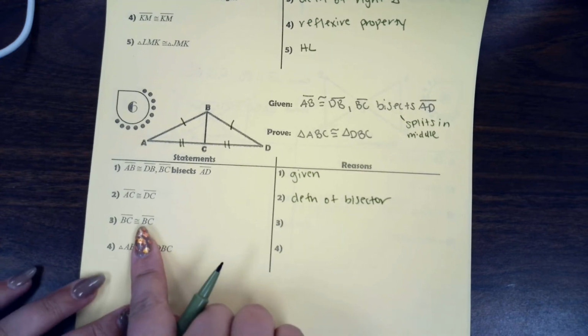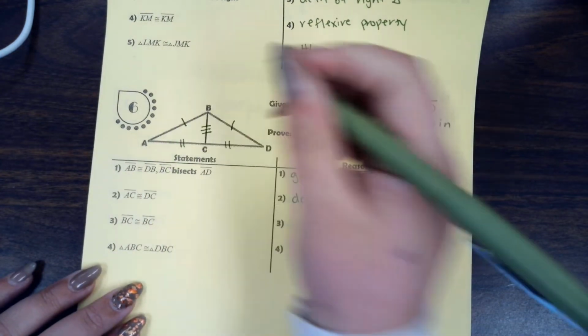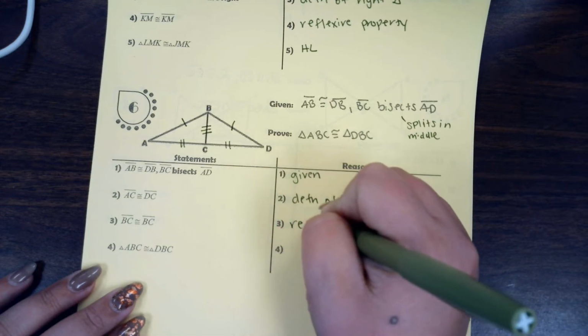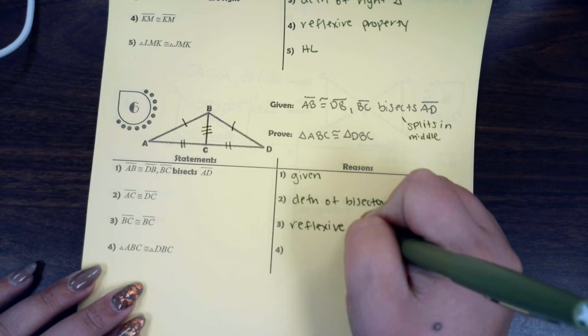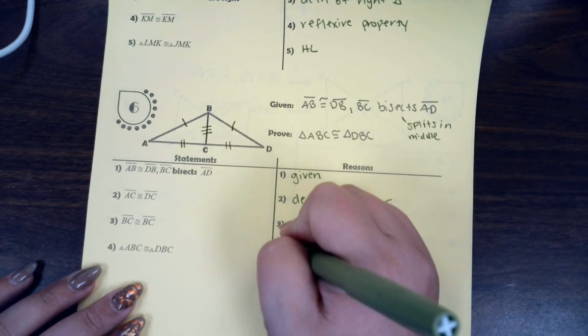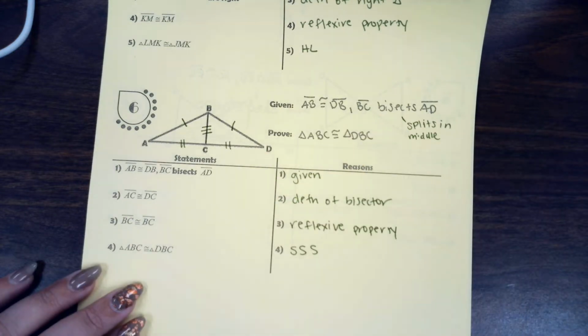Next, we've got BC is congruent to BC. Something is congruent to itself by the reflexive property. And we've got enough info to say the triangles are congruent by side, side, side.